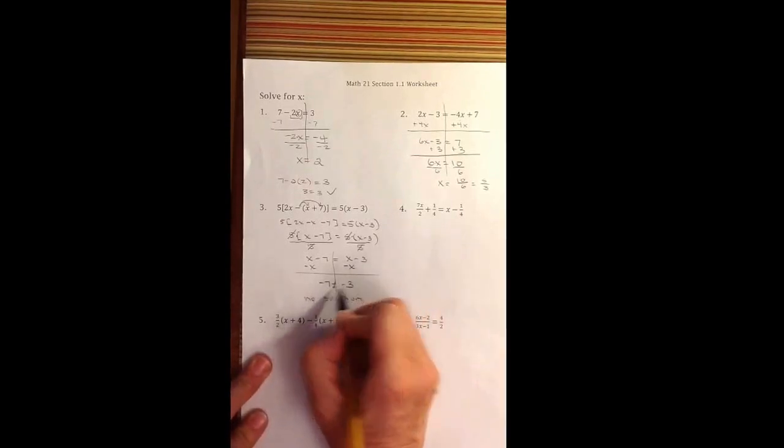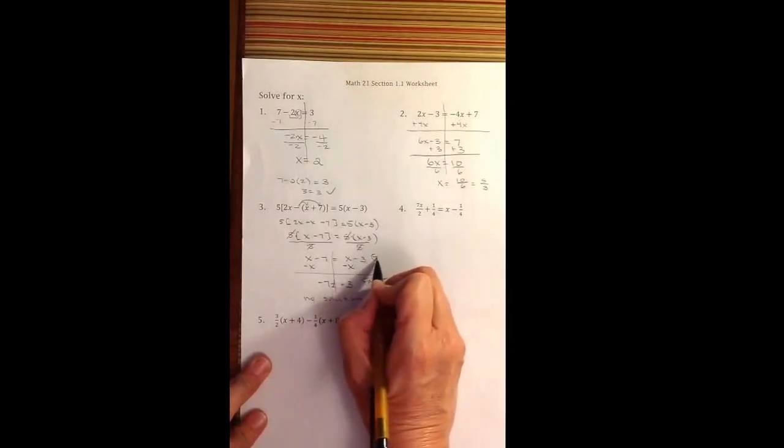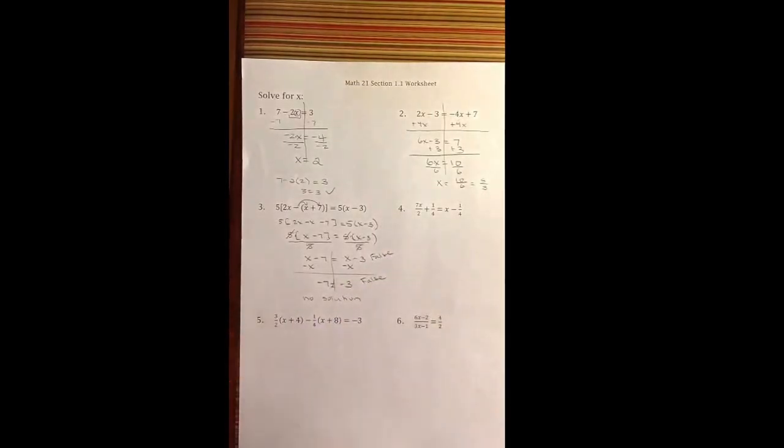When you come down to a false statement, either place that you realize it's a false statement, it cannot be true at all, no matter what x is, that means that there's no solution to your equation. And that'll happen when your x's have the same coefficient and the other terms in there are not the same. So that's a possible solution.